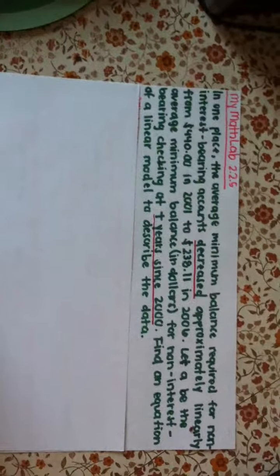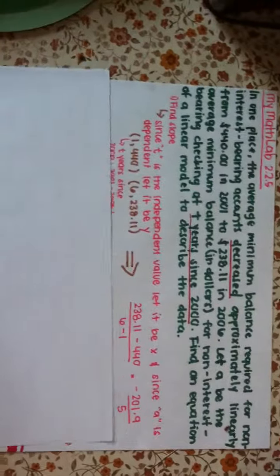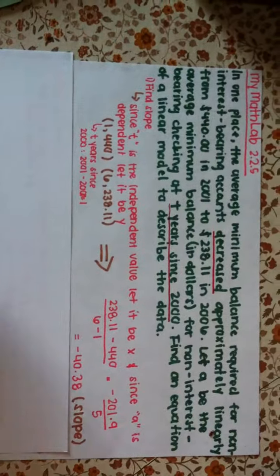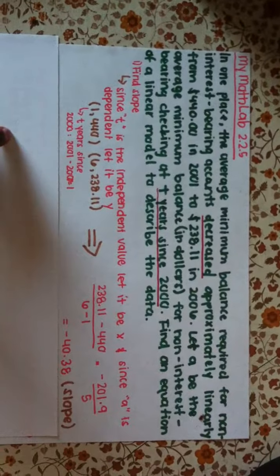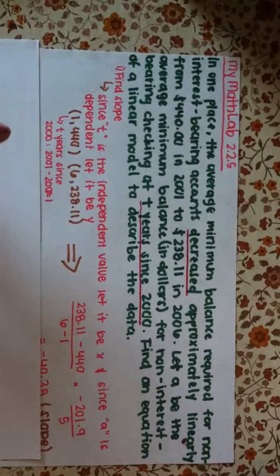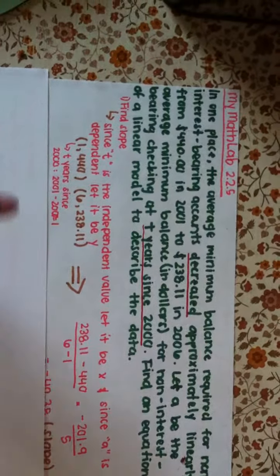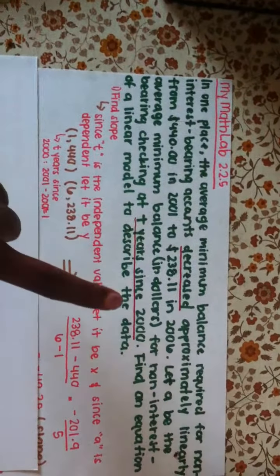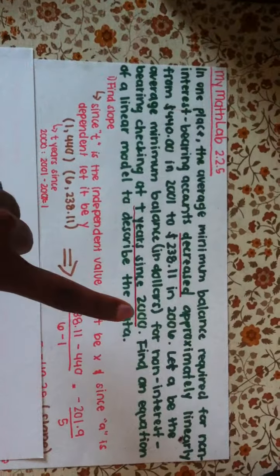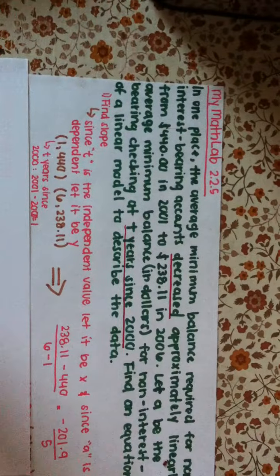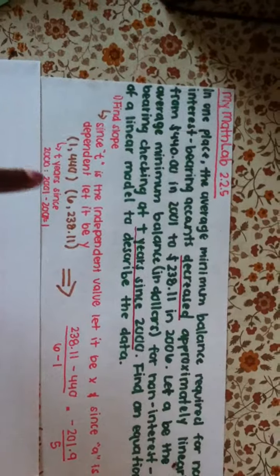So in order to find the equation for this problem, we have to first find the slope. In order to find the slope, we need two ordered pairs. So since t is the independent value, we let that be x, and since a is the dependent value, we let that be y. So the two ordered pairs I got are (1, 440) and (6, 238.11). I get this 1 because I subtract 2000 from 2001, the t years since 2000. So that equals 1, and then the minimum balance in 2001 was 440.